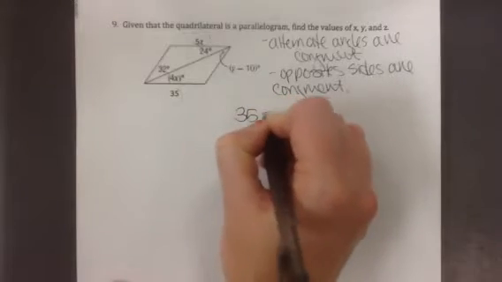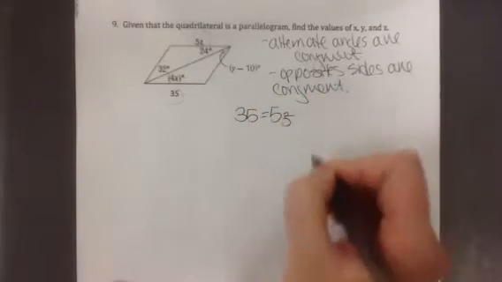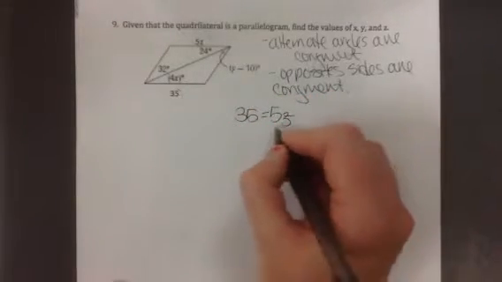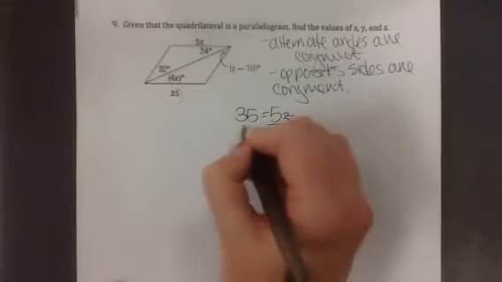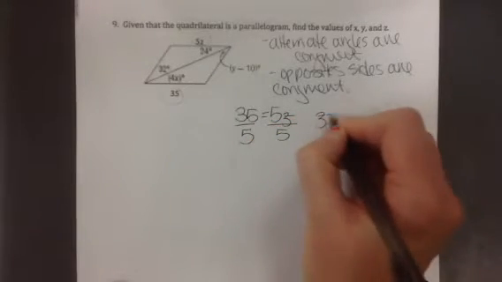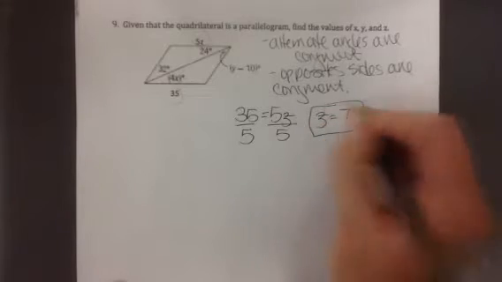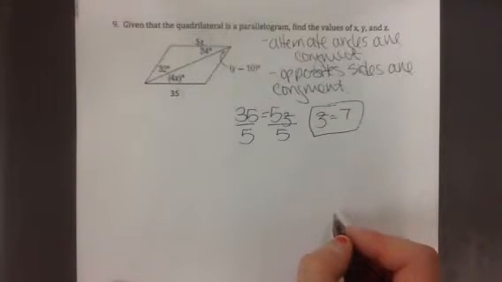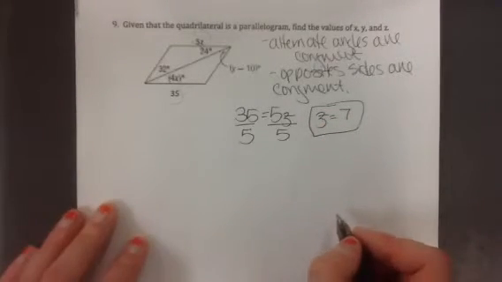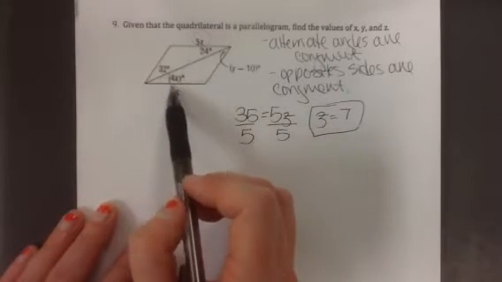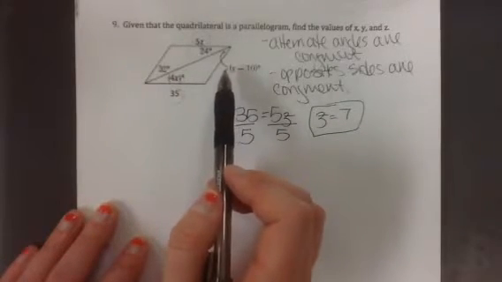So we have 35 equals 5 times z. So then solving for z, it's just a one-step equation. We're just going to divide by 5. So z is equal to 7. So one variable down. Alright, so now dealing with our angles here.